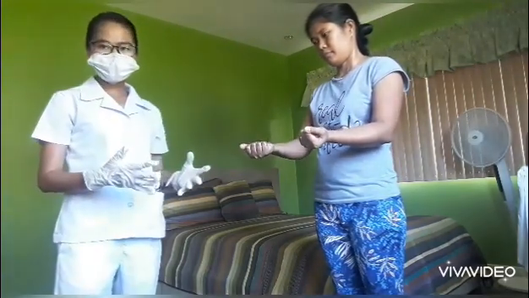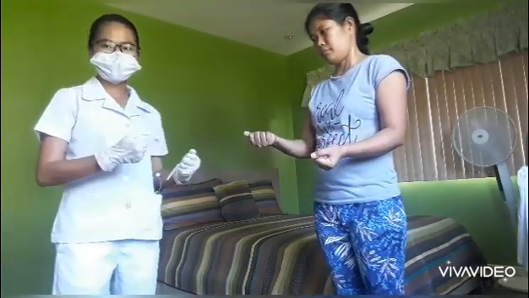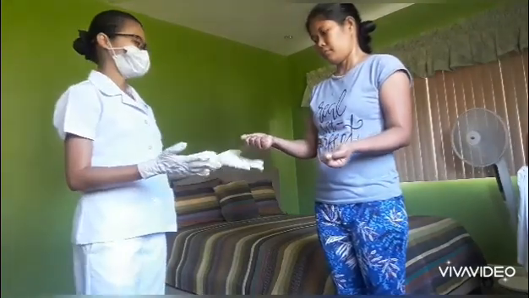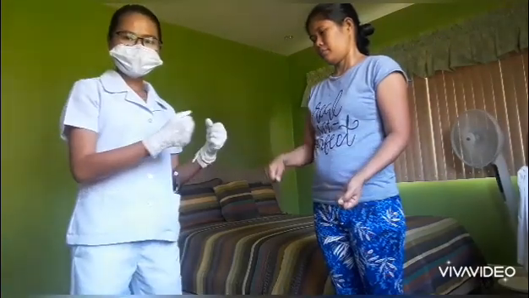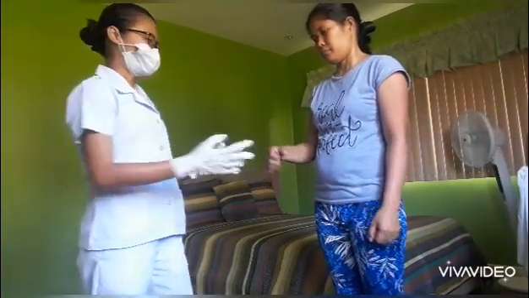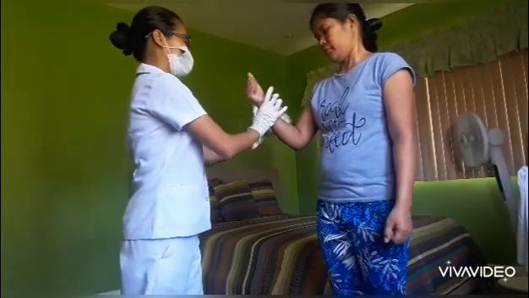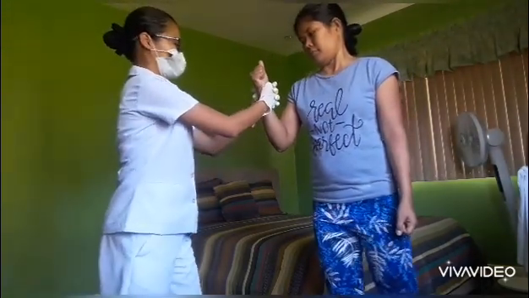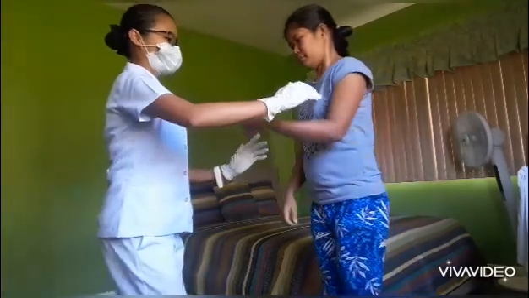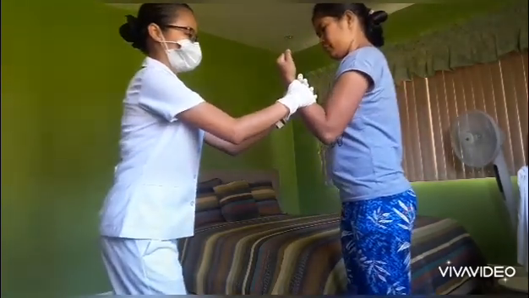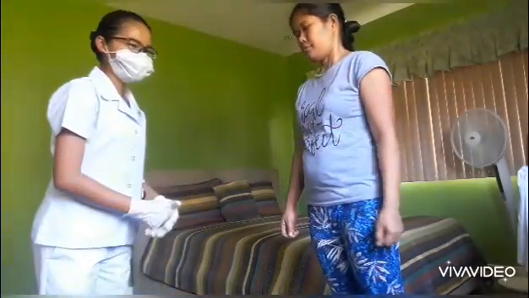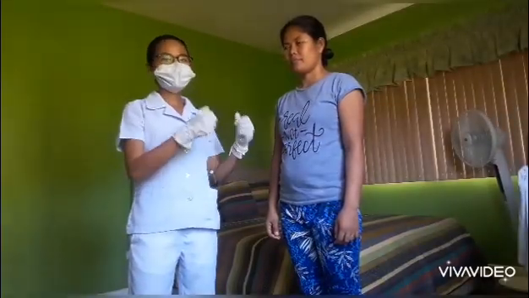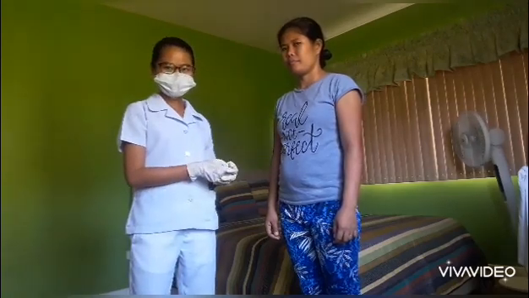Next, I'm gonna check the strength of the elbow of the patient by instructing the patient to pull herself against mine with her elbow. Okay, ma'am. So bend your elbow, and I need you to pull yourself against me. Okay. Okay, very good. And the other side. Okay, very good. Thank you. So the range of motion and strength of the patient on her elbow is normal.